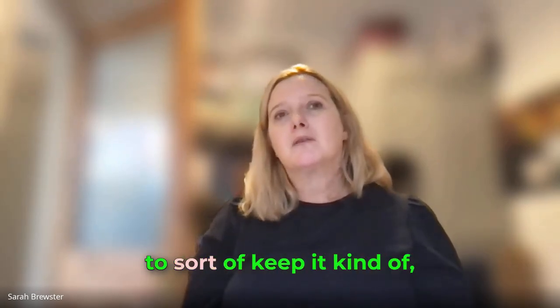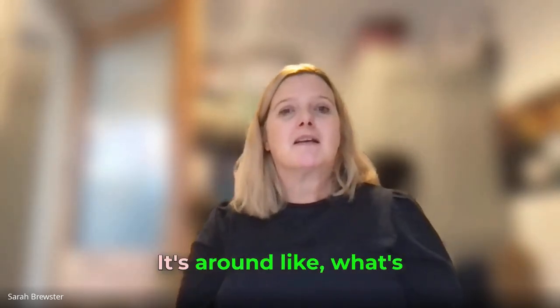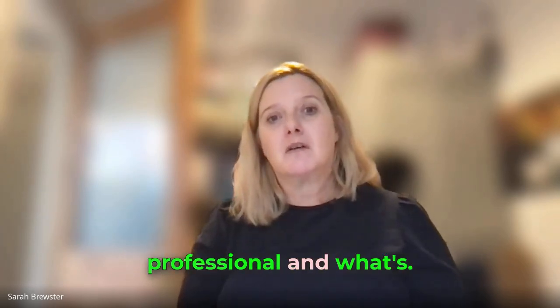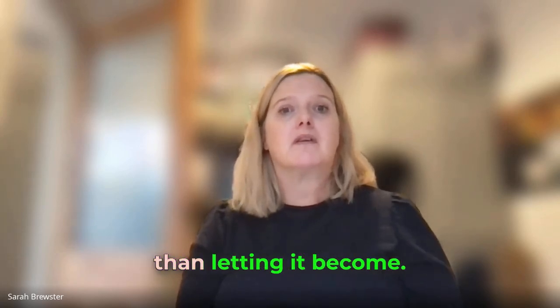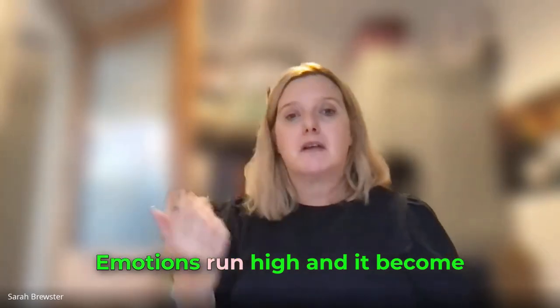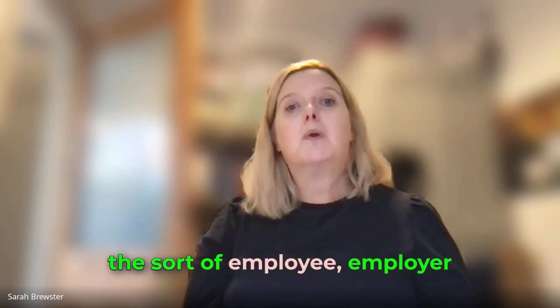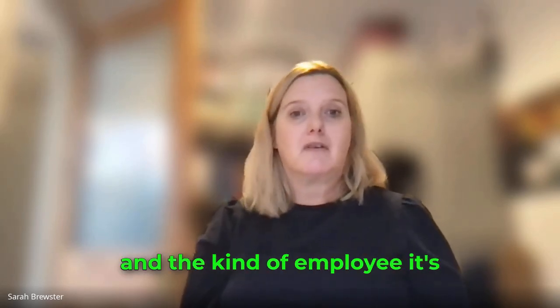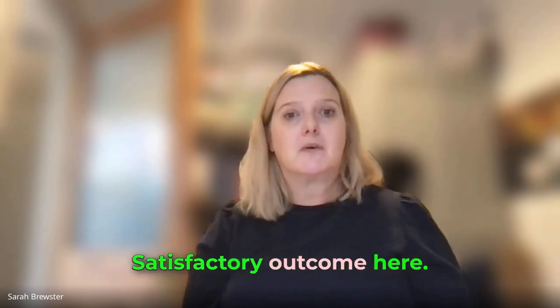And so we're trying to keep it, you can see I'm struggling to articulate it, but it's about what's professional and, again coming back to, what's fair and equal, rather than letting emotions run high and it becoming a test of both the employer and the employee. It's about how do we reach a satisfactory outcome here.